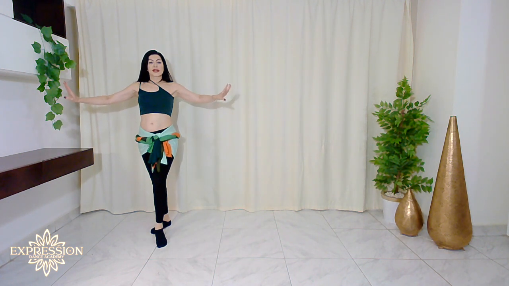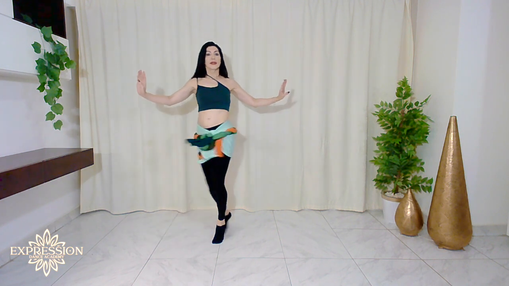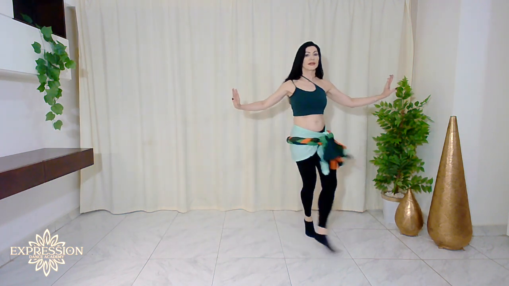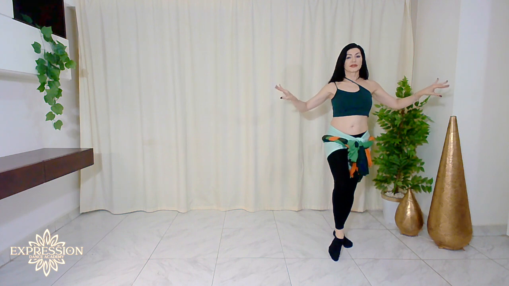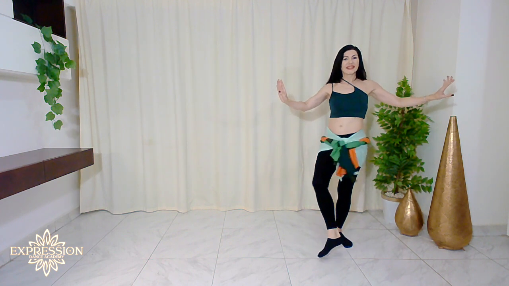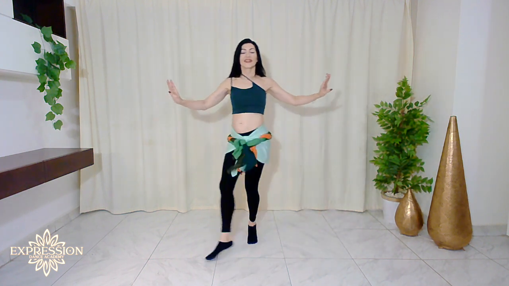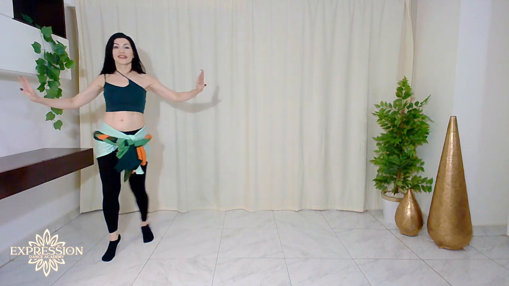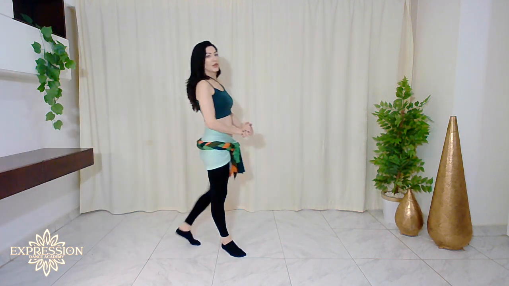Again, tuck and tuck and tuck and tuck, and in the other direction, so I change my weight, tuck and tuck and tuck and tuck. What do you think? Let's try with some rhythm.